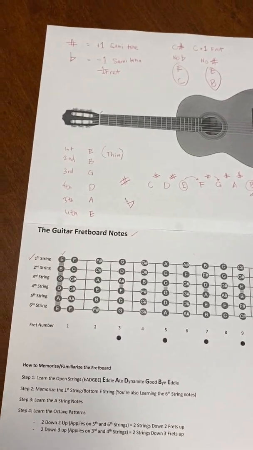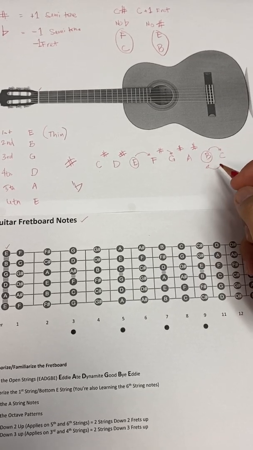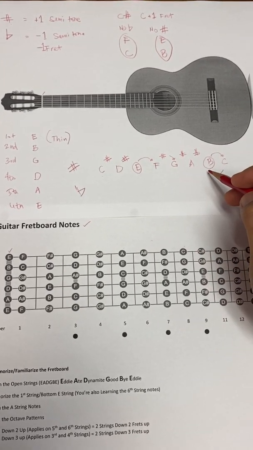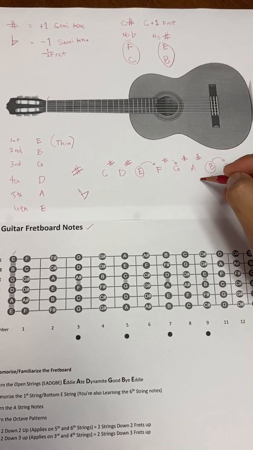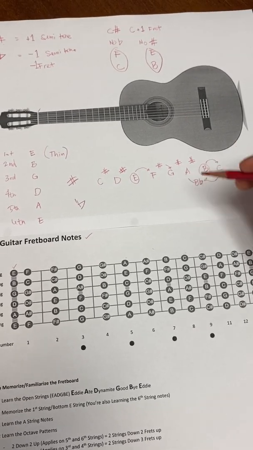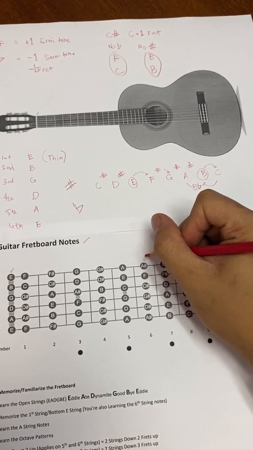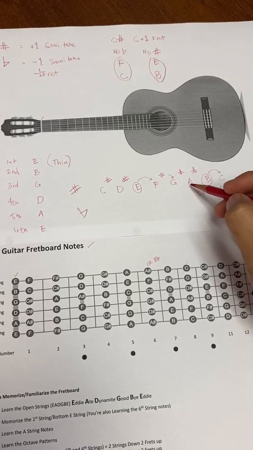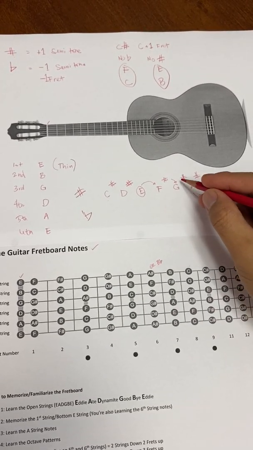So let's go back to the flats. We have C minus 1 fret, you end up at B. B minus 1 fret, you end up at A sharp, which is also called B flat. So A sharp or B flat. And then A minus 1 fret is G sharp, right?